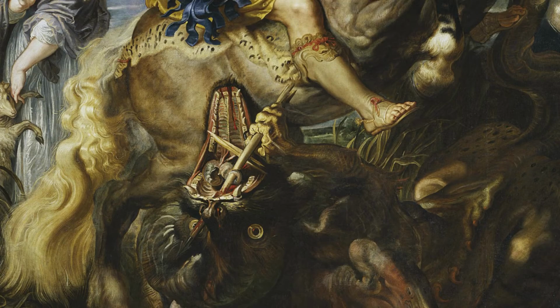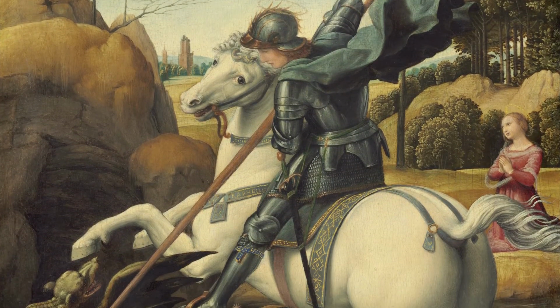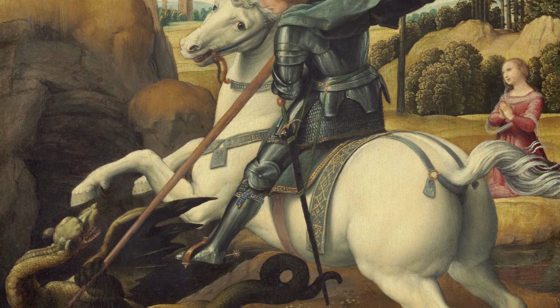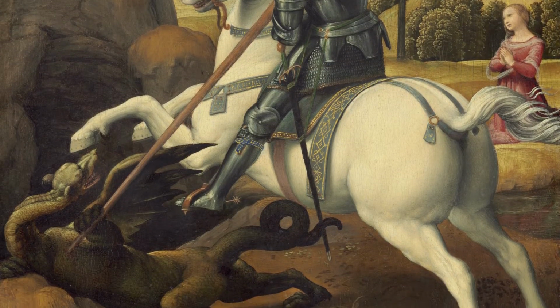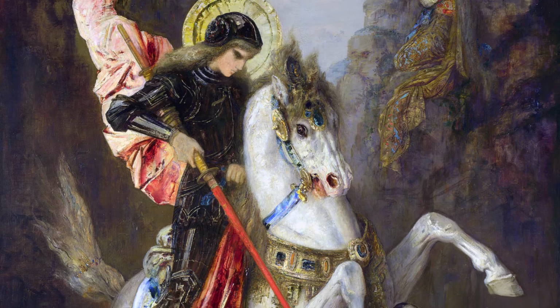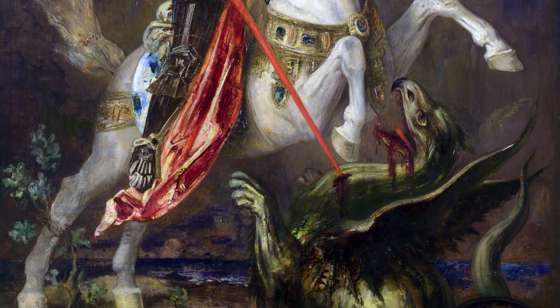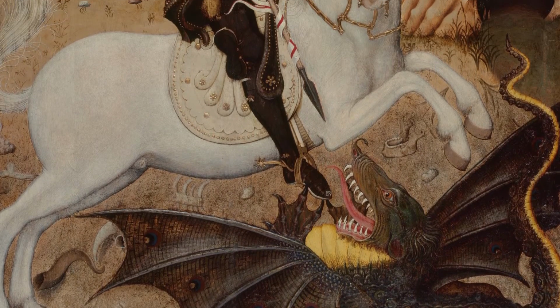In current-day Libya, a fierce dragon was terrorizing the city of Cylene, and to keep him in check, the citizens donated 2 sheep to the dragon every day. They eventually would offer him 1 person each day, chosen by lottery, whom the dragon would devour. One day, the lot fell on the king's daughter, and she was to be offered.